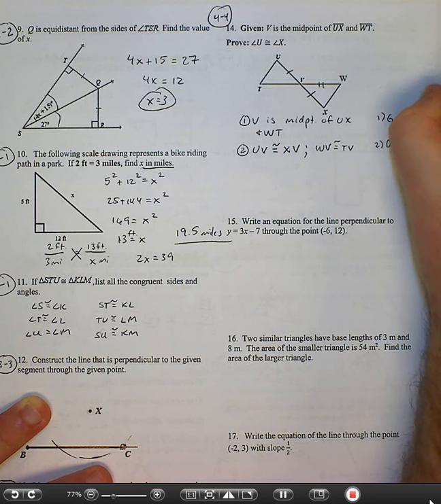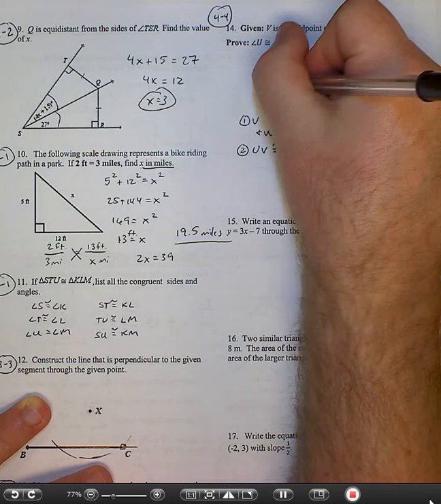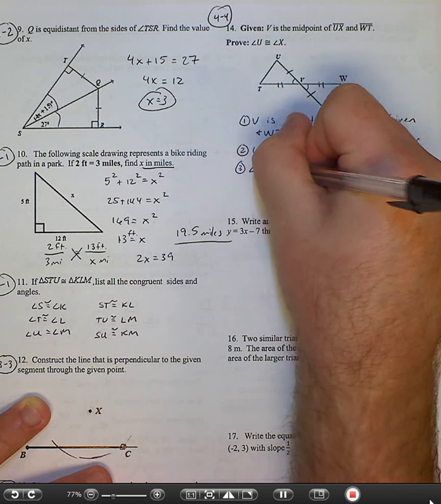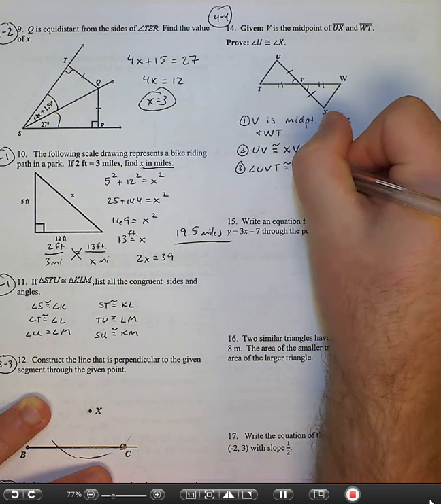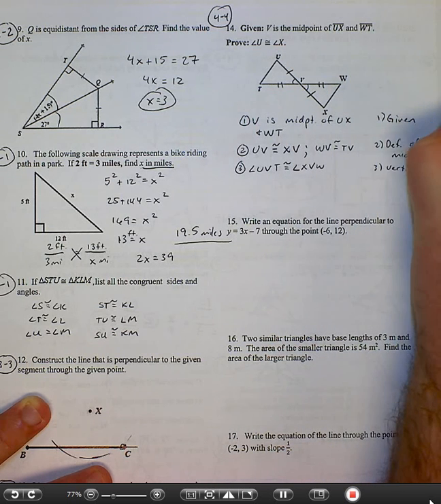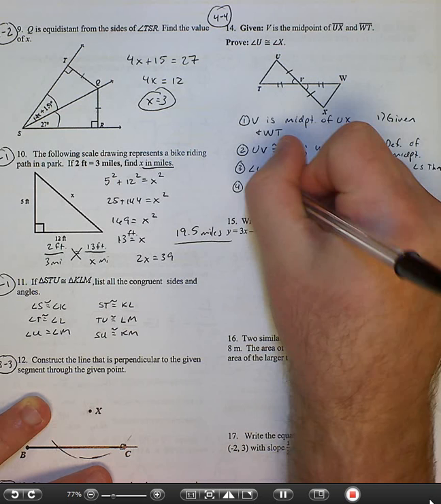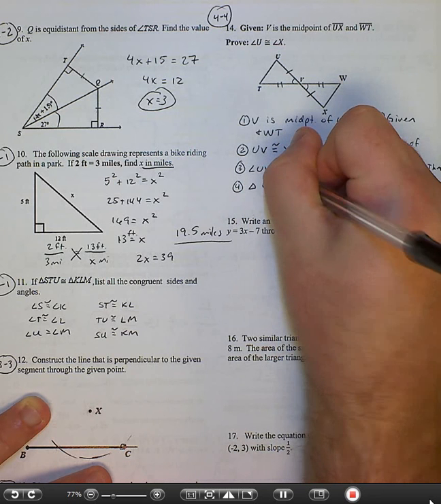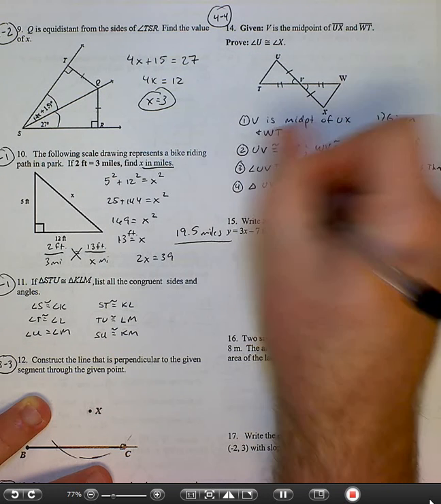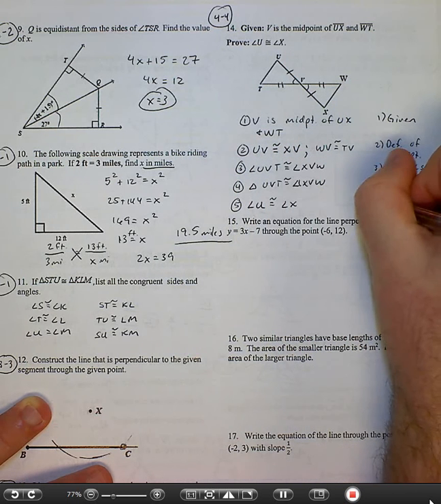All right. Now I can say angle UVT is congruent to angle XVW because of vertical angles theorem. Vertical angles are always congruent. Now I can say the two triangles are congruent. So triangle UVT congruent to triangle XVW, and that's side angle side. And now I can say that these two angles, angle U is congruent to angle X by CPCTC.